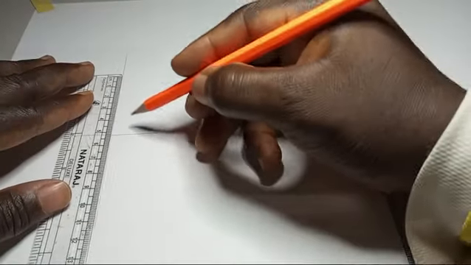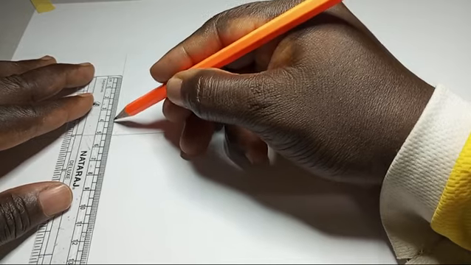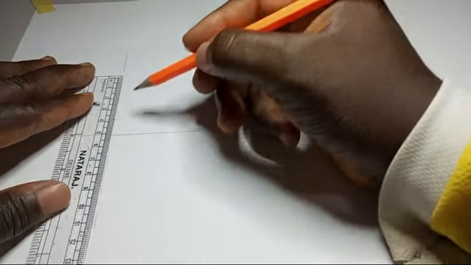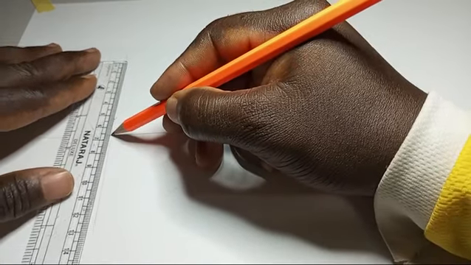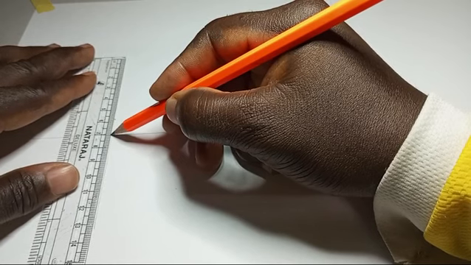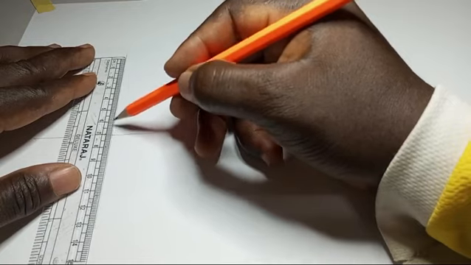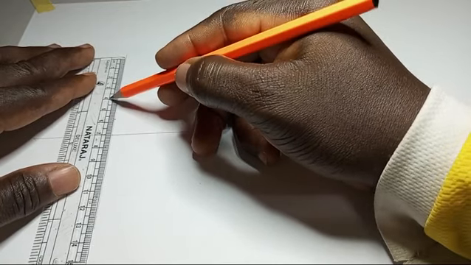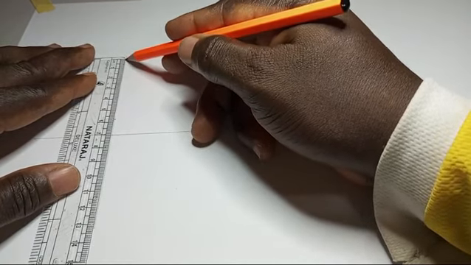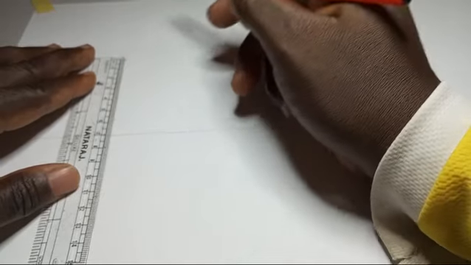I'm going to measure 12 here. This is 10, 12 is here, and the next one from the XY line is 76. This 76, sorry.